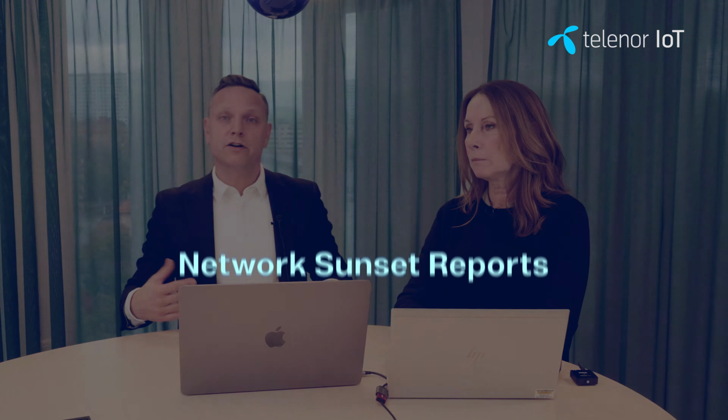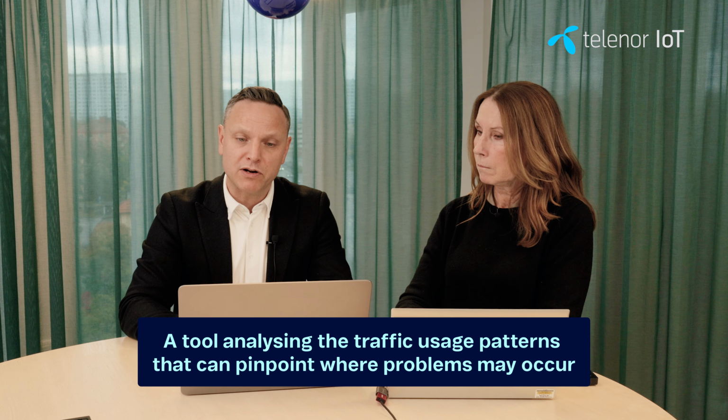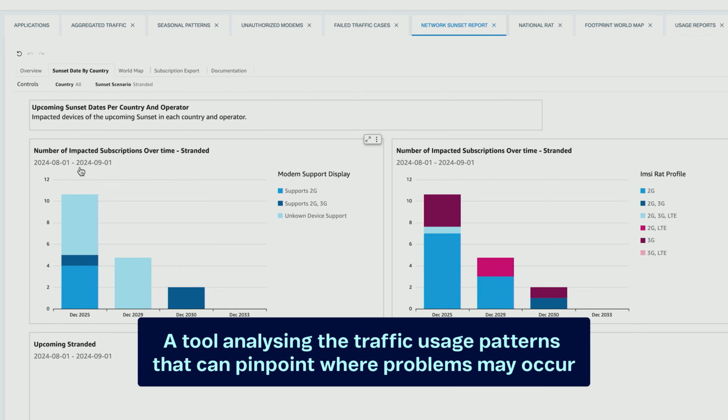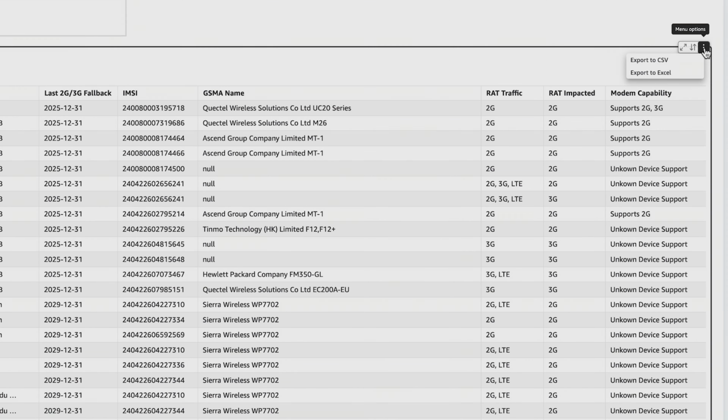Either you have a lot of legacy subscriptions using 2G and 3G, and they will eventually be sunsetted. There's no connectivity because the network will be replaced with 5G or whatever. And if you have a global deployment, it can be really hard to understand where and when these things happen. We have made a tool for you that analyzes your traffic usage pattern, and we can pinpoint the subscriptions that will strand when and where. You can also download this list, of course, as in the aggregated report.